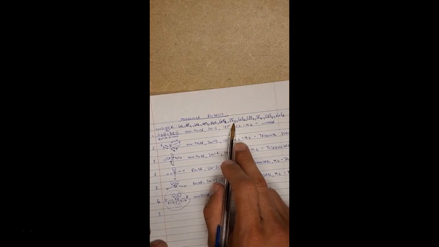Phosphorus pentafluoride. We'll draw our Lewis structure. We've got 5 fluorines, no lone pairs.